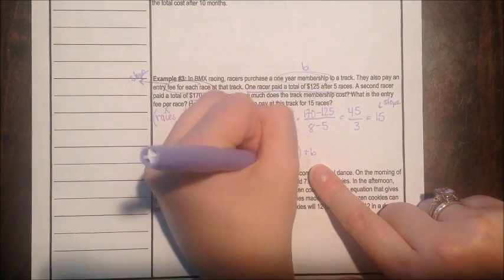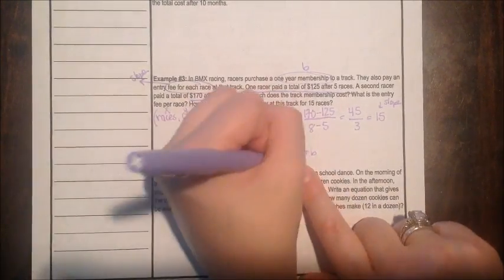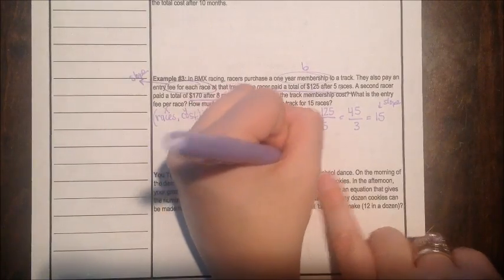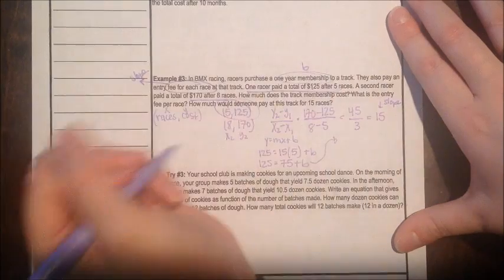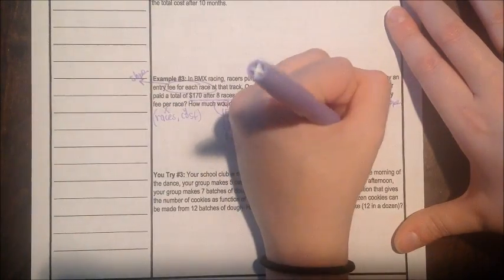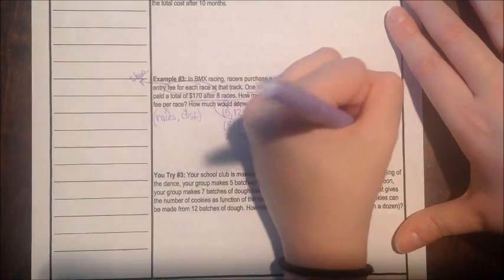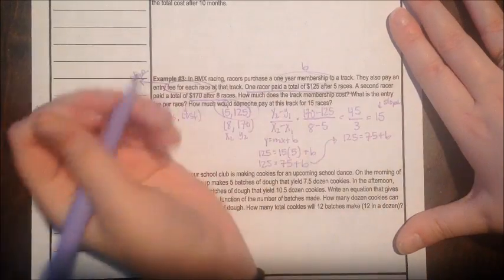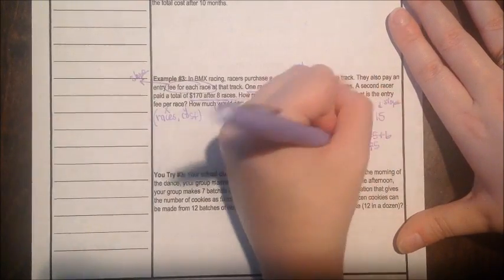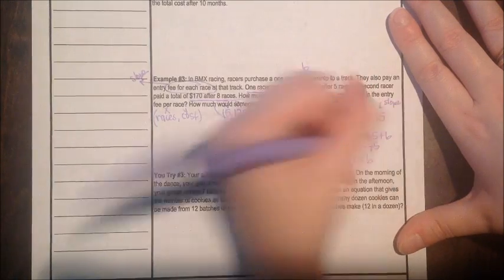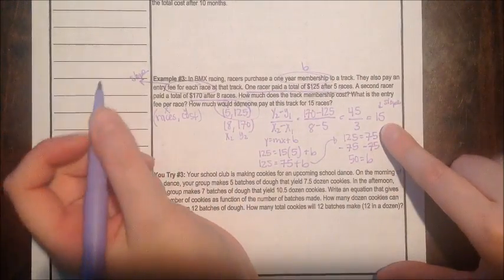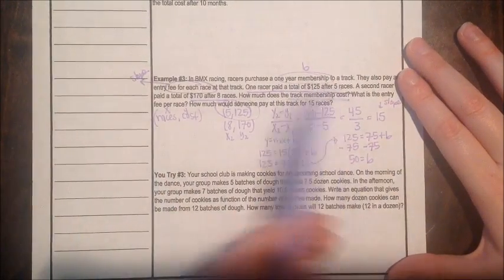Okay, 125 equals, well, 15 times 5 is 75. So then to solve that, I'm going to go up here. I don't have a whole lot of room. 125 equals 75 plus b, minus 75, minus 75. So 50 equals b.